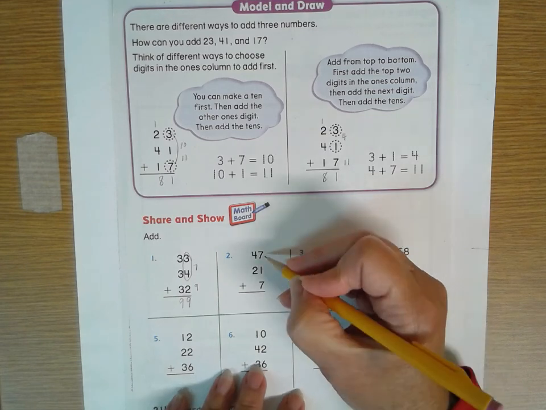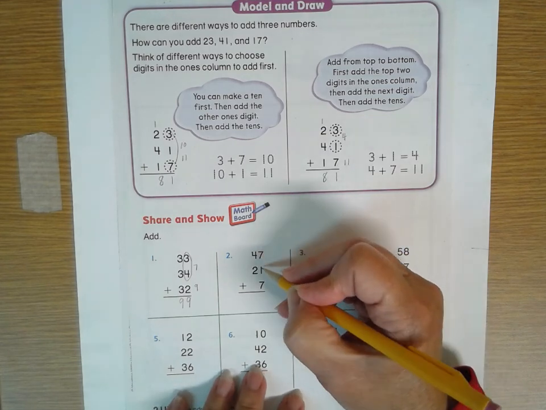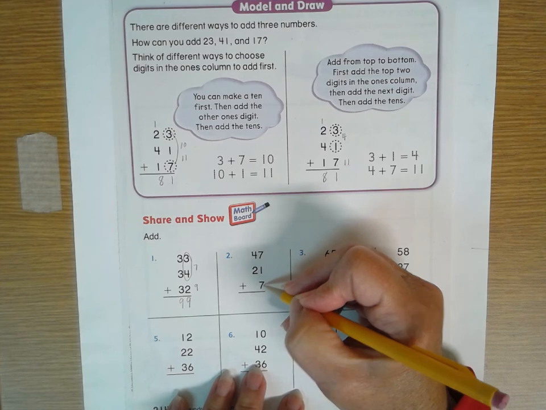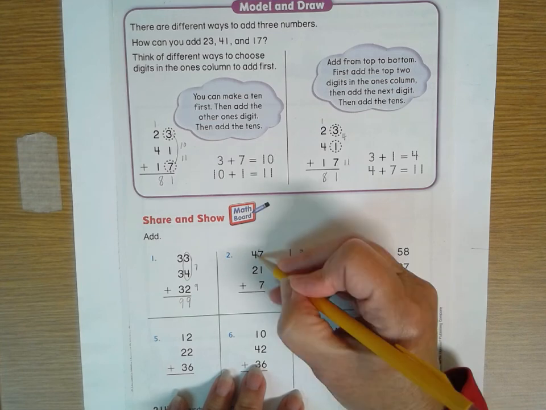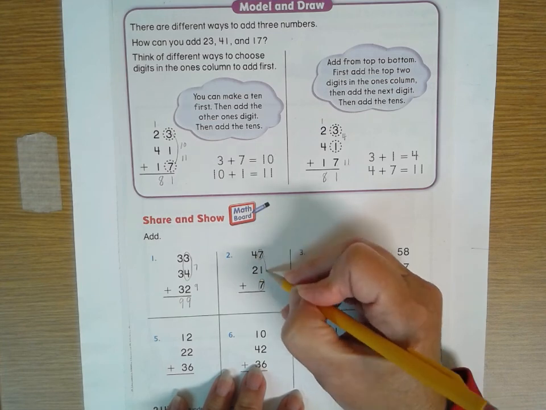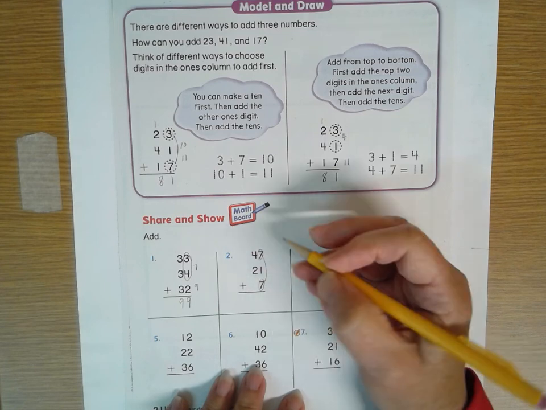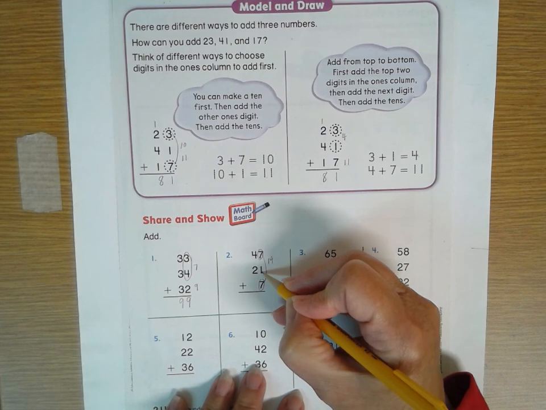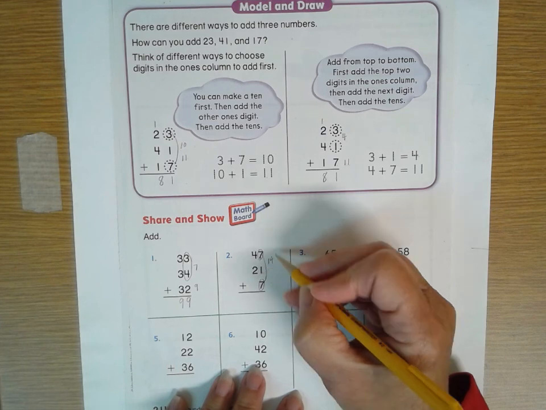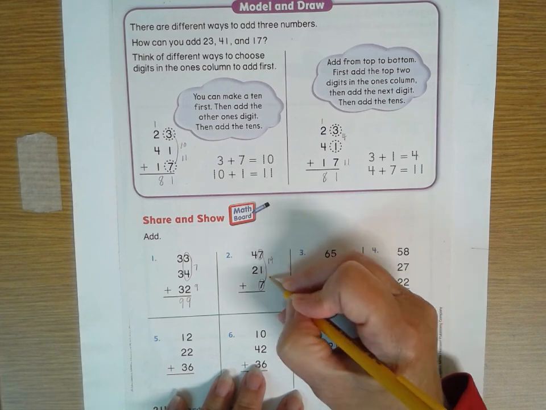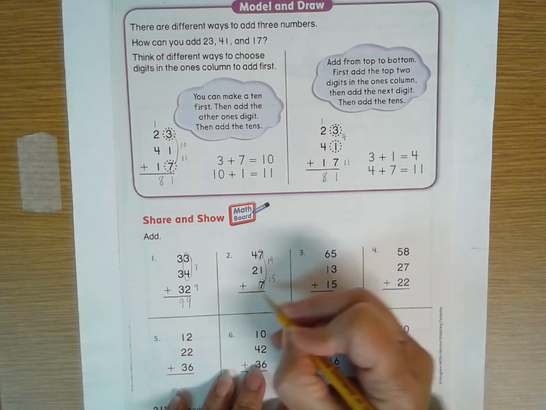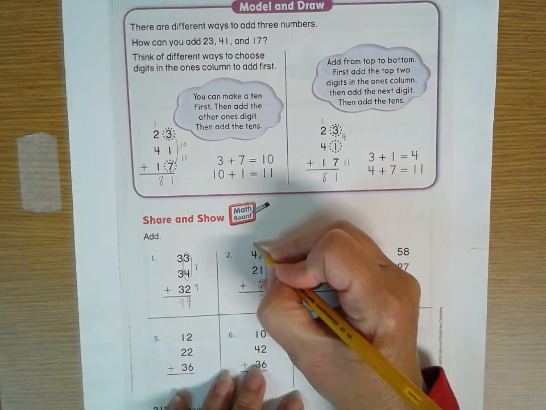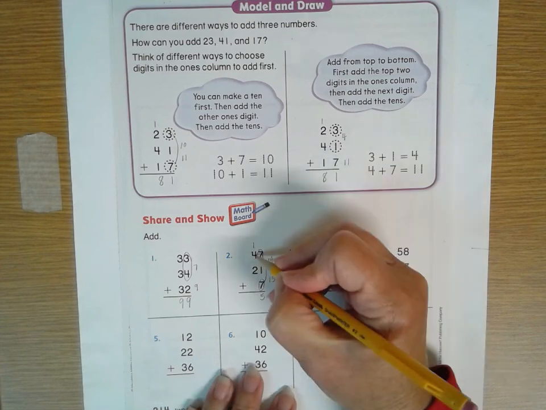47 plus 21 plus 7. I could do my doubles first. I do like adding doubles. That will get rid of my big numbers. So 7 and 7 would be 14. I cannot forget to add what I have left in here. I have a third digit. So 14 plus 1 is 15. So the 5 goes in the ones place, and the 10 goes up here. 4 plus 2 is 6, and 1 more is 7.